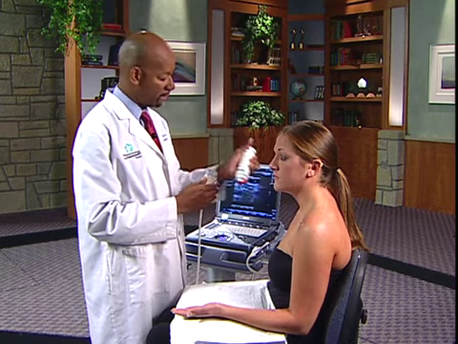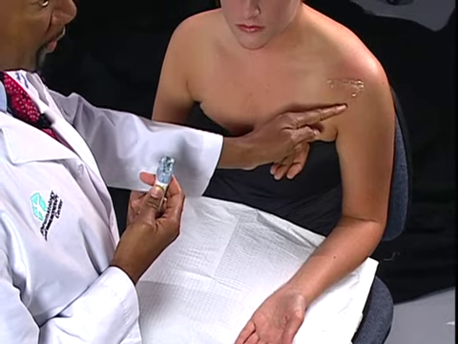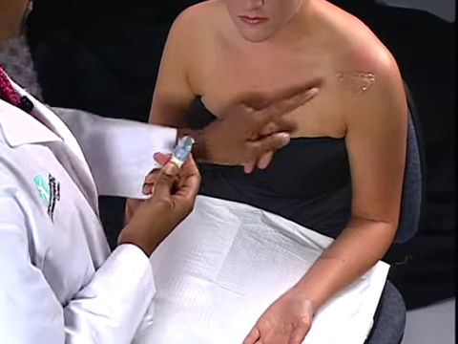Remember from the basic anatomy that the biceps tendon transverses through the bicipital groove. You also want to be sure that you keep your orientation such that the left side of the screen represents the medial portion of the patient's body.